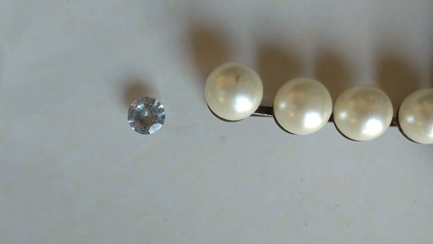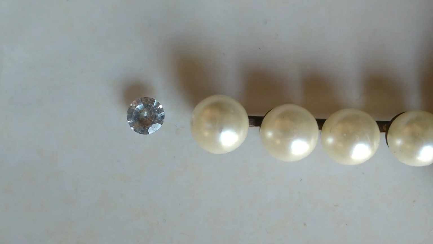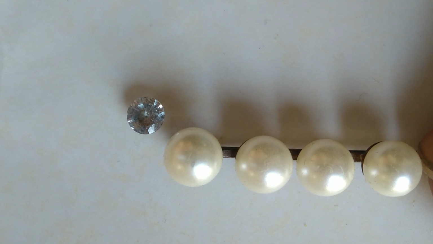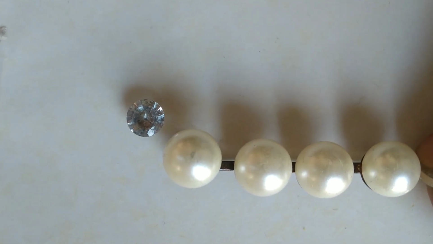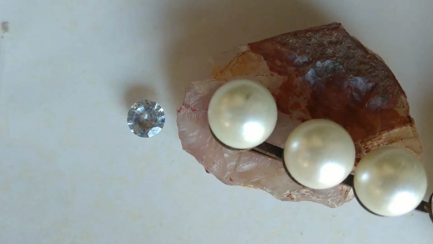There are different types of pearls based on their origin and appearance. The most common types include Akoya pearls, usually white or cream-colored, known for their high luster. They are cultured mainly in Japan and China.